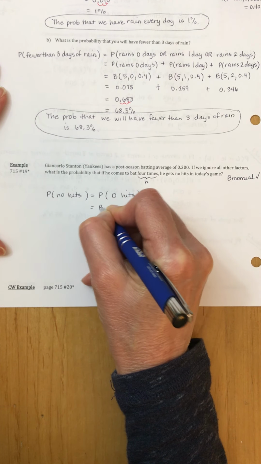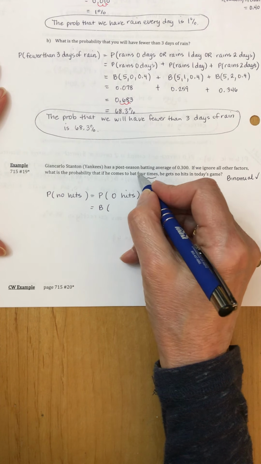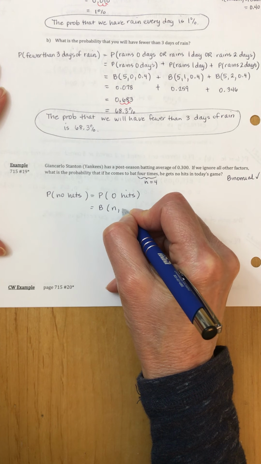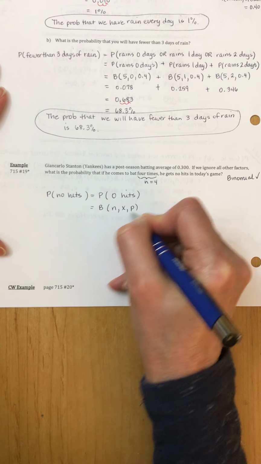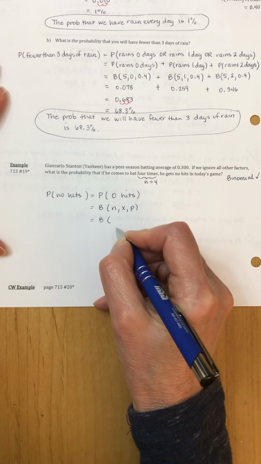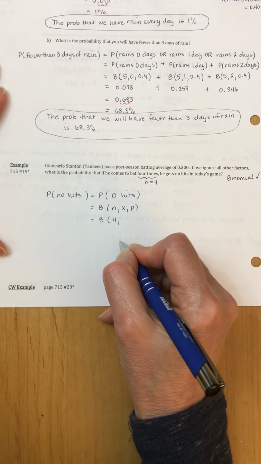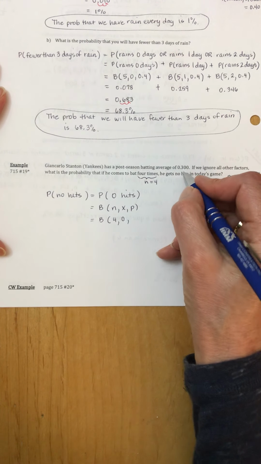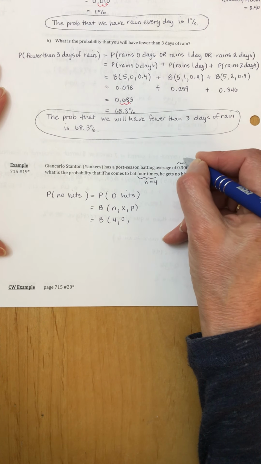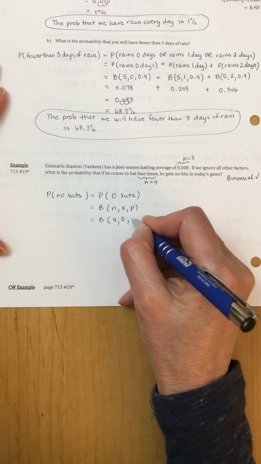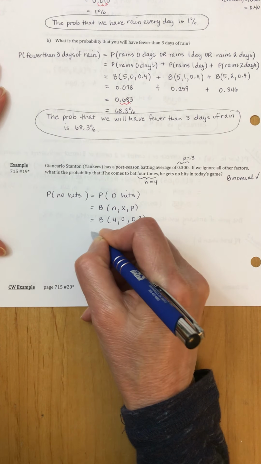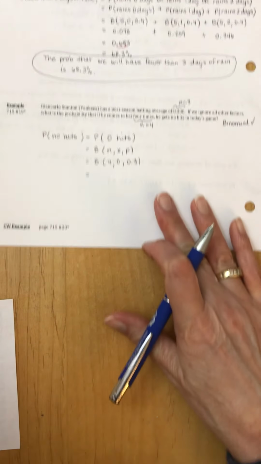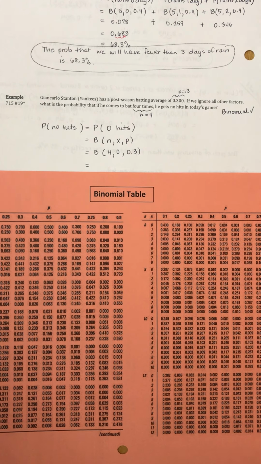Okay, so probability of no hits means 0 hits. And if this is going to be binomial, we have to decide that's n, so 4, remember we go n, x, p. So what's n? 4. What's x? 0. No hits. And the probability of success? This is our p. Okay, so we're going to use the binomial table here.